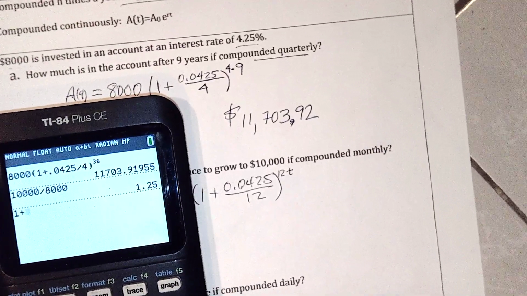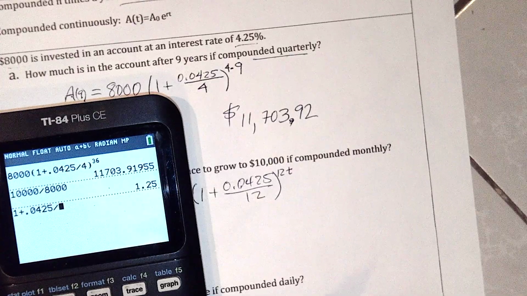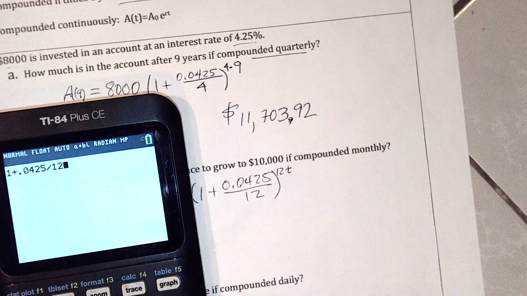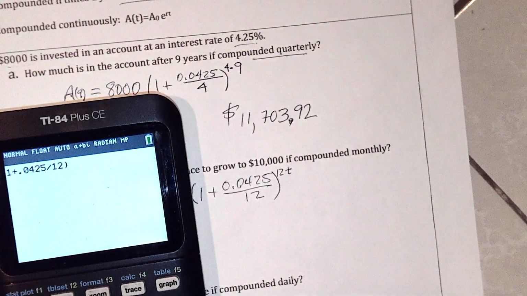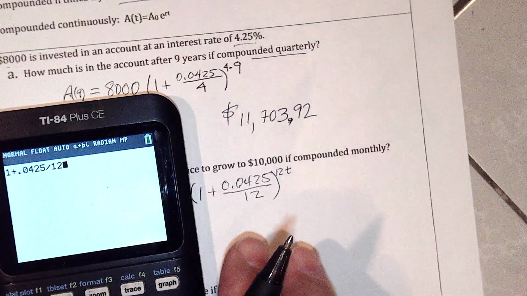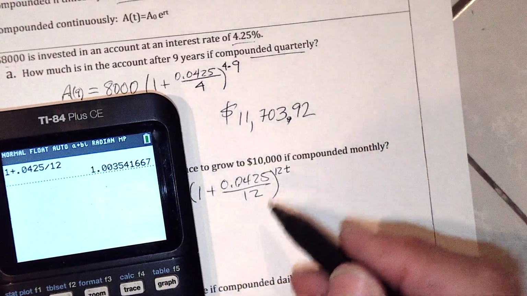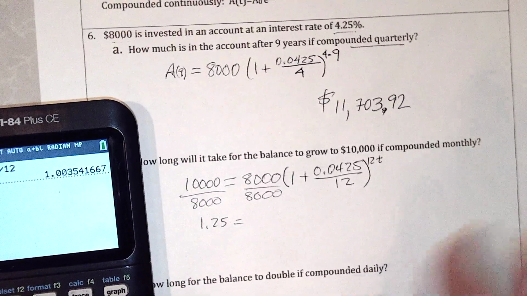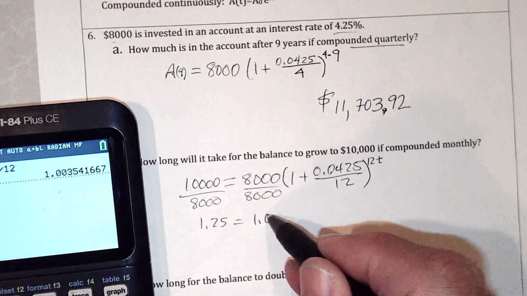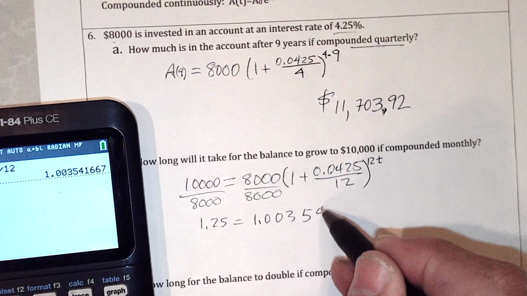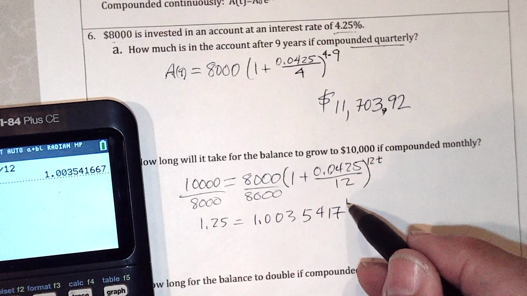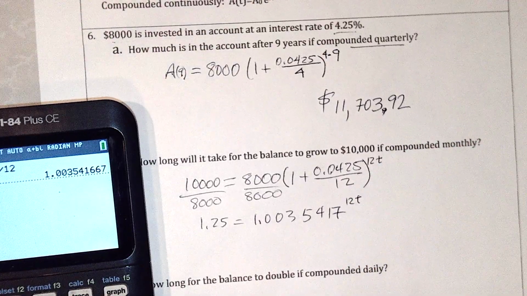1 plus 0.0425 divided by 12. Oop. Something I typed in wrong. I didn't put a starting parenthesis, so go back and just delete that parenthesis. And I need to keep quite a few digits on this. So that's 1.00354117 to the 12t. We've got to solve for t.